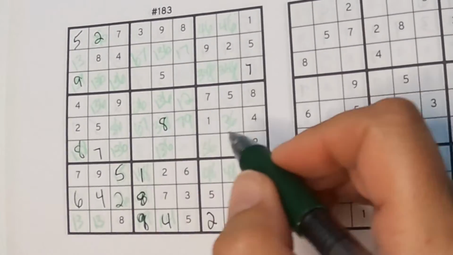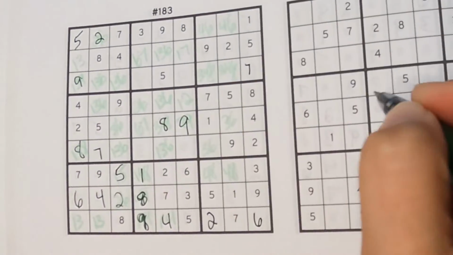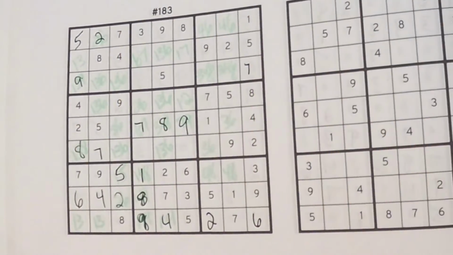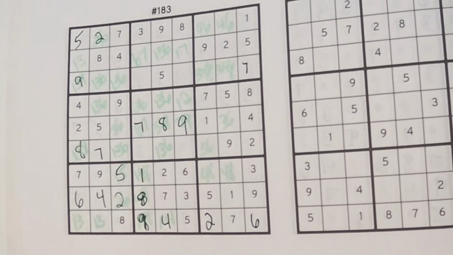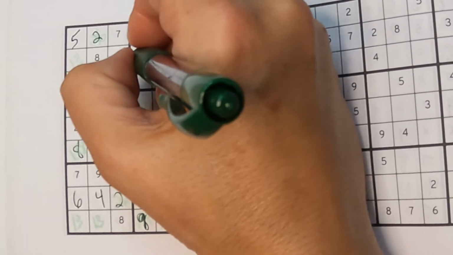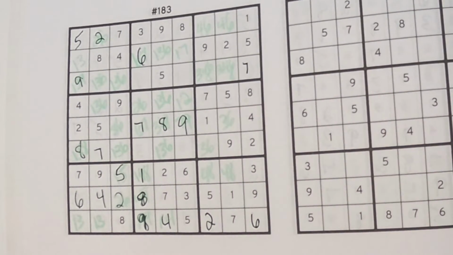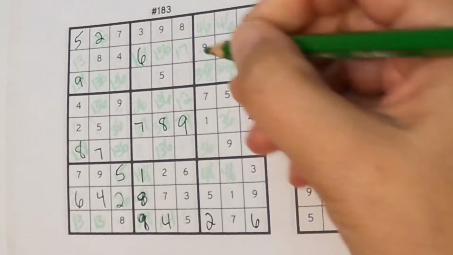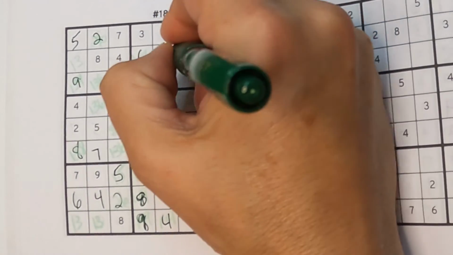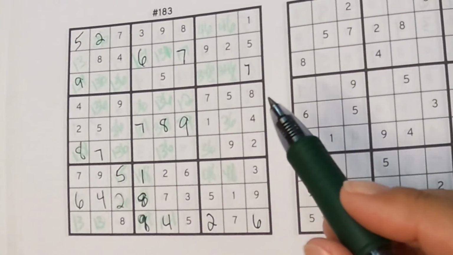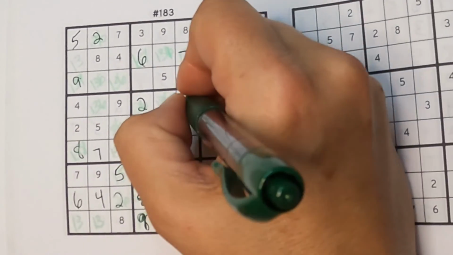And now we look at that row. The only place the 9 can be is here. The only place the 7 can be is here. That 7 makes this our 6. So if we get rid of this 6 and look at that row, the only place the 7 can be is here. And that 6 makes this our 2, 1.